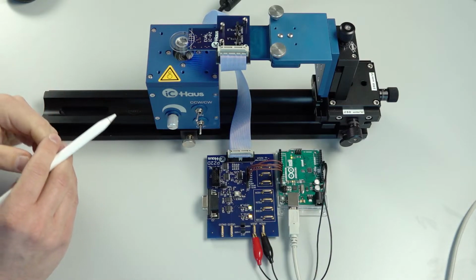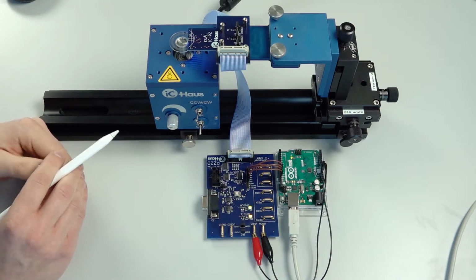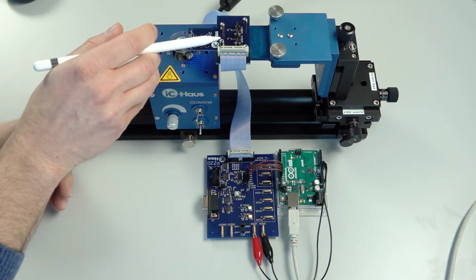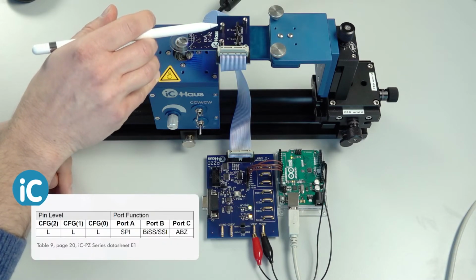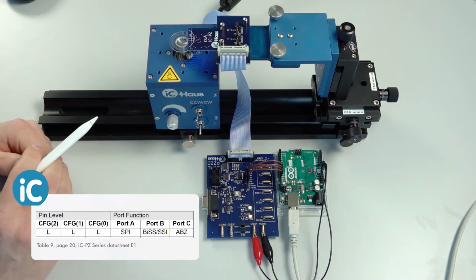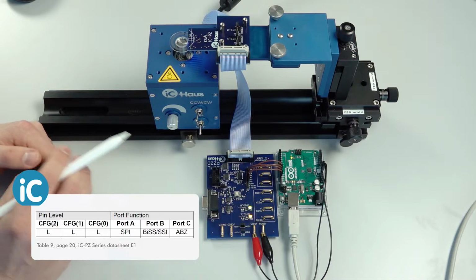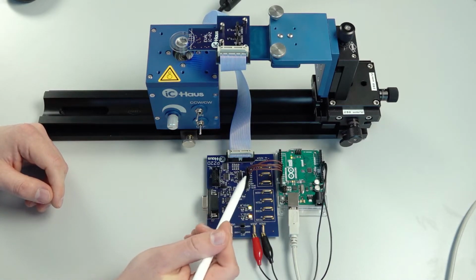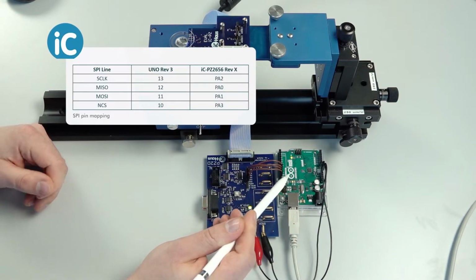This is specific for the iC-PZ series. We have to configure the output ports so that the SPI is on port A. Therefore, there are some jumpers on top of the eval board PZ1M, and I've configured those jumpers to low, low, low, which means that the SPI is on port A. Then we are connecting port A of the iC-PZ via those brown wires to the SPI master, which is the Arduino Uno.